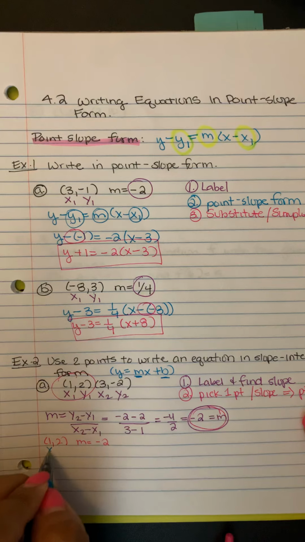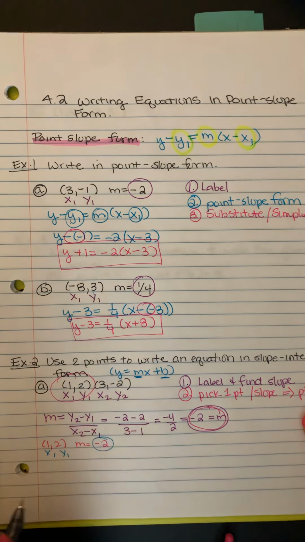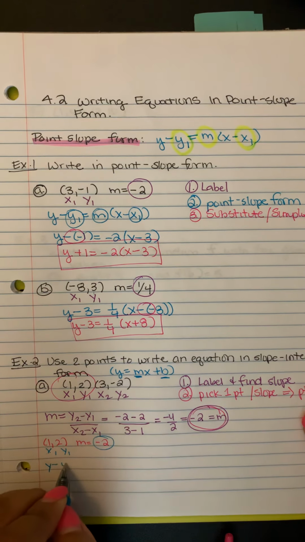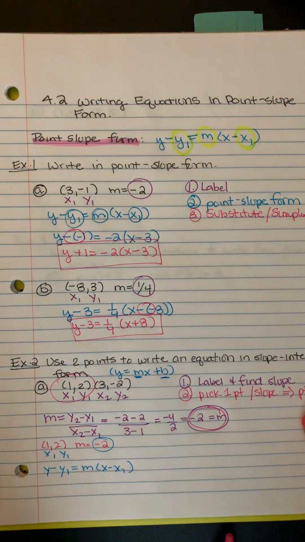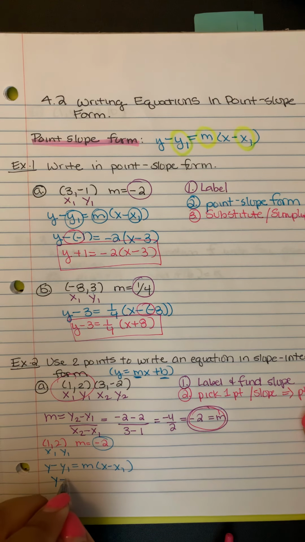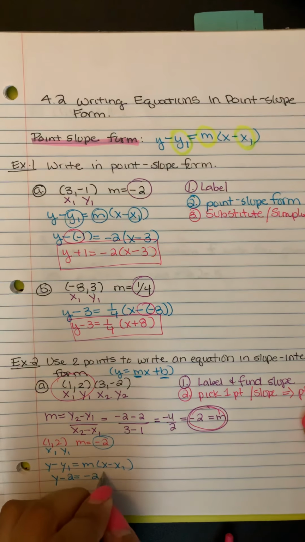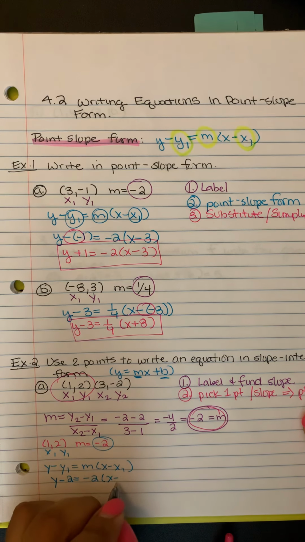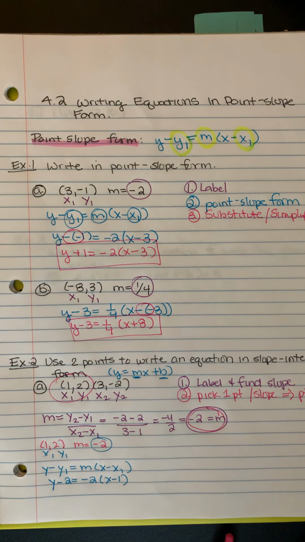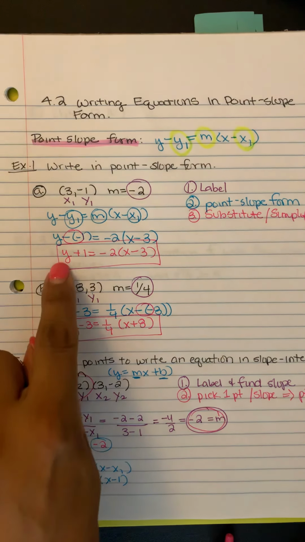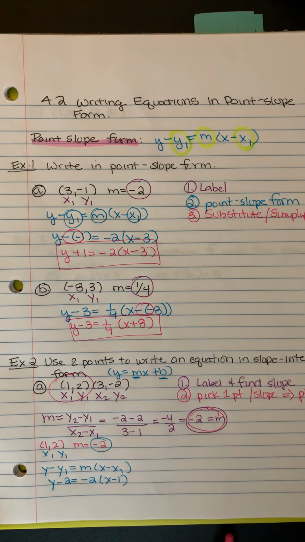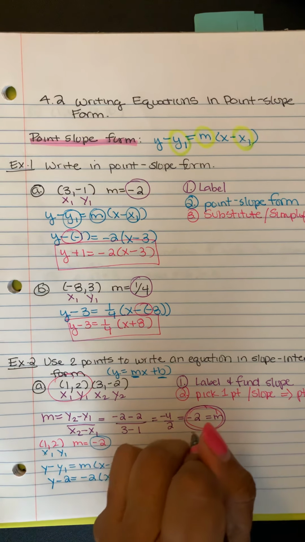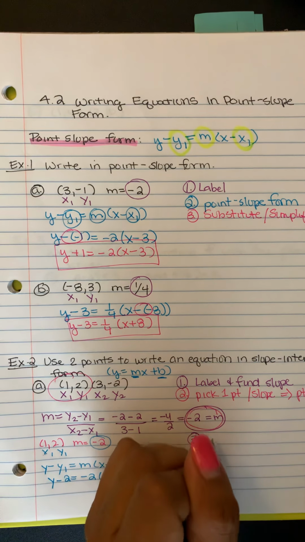So let's go ahead and label x1, y1, and this is m. So again, y minus y sub 1 equals m times x minus x sub 1. So y minus y sub 1, which is 2, equals negative 2 times x minus 1. Now we're not done here. Before, we stopped here. Now we're actually going to distribute, and the last step is going to be step 3, put it in slope-intercept form.